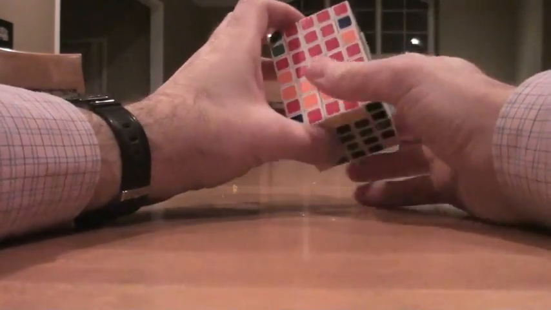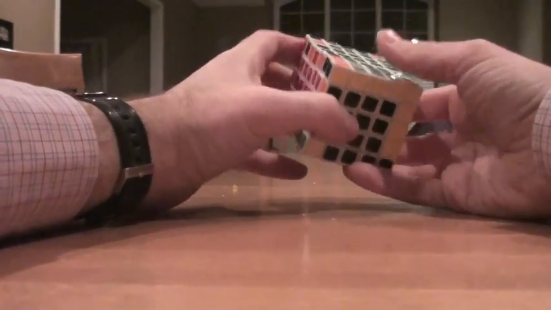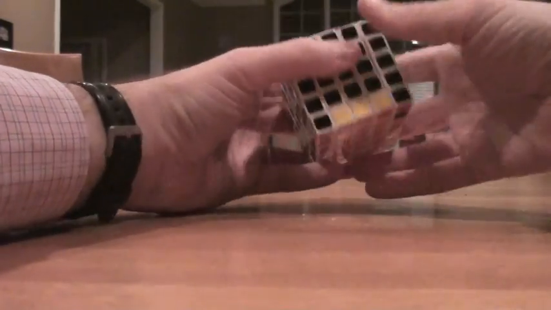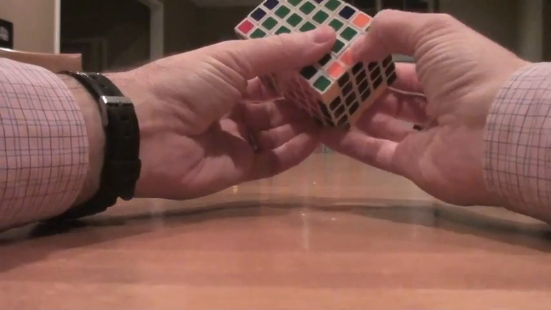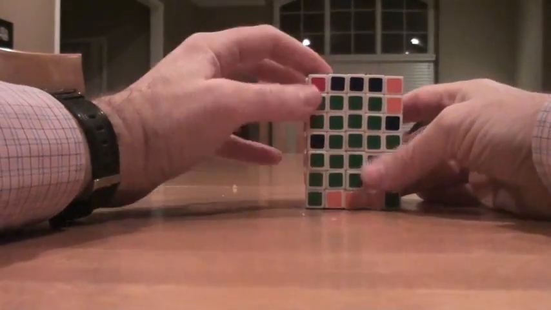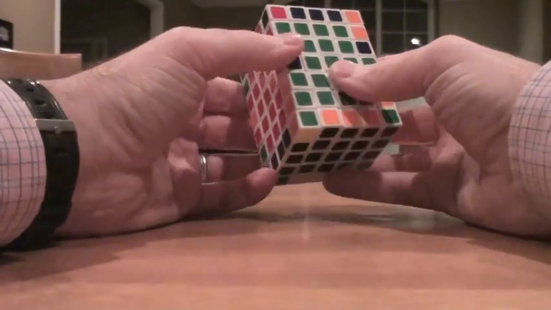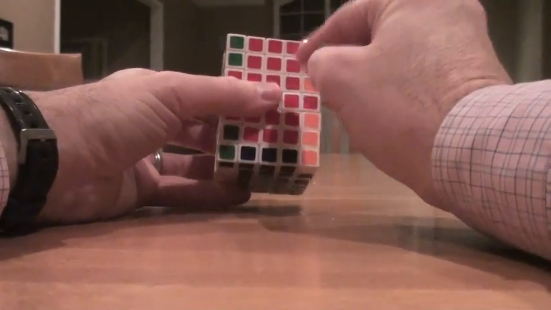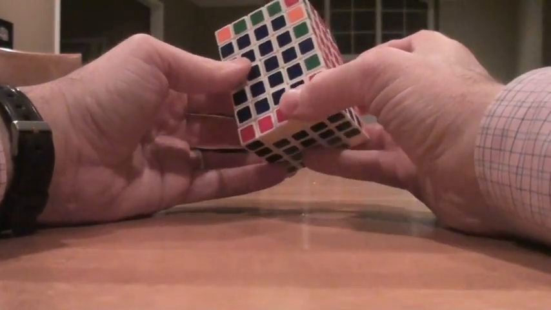So basically I can reconstitute all of my centers like this. Now let's see if that is actually in the proper position, and it is green to orange. So basically what I did is I just brought things back to a configuration that makes sense. I took the parity out from here and put it down here, and I did that because I can do a lot of turning around in order to do that.